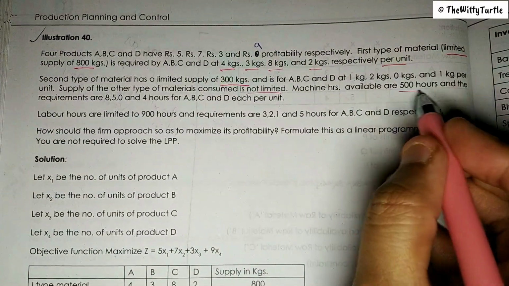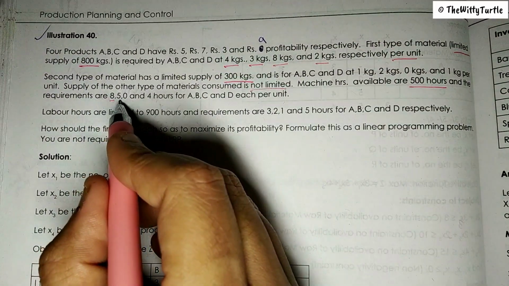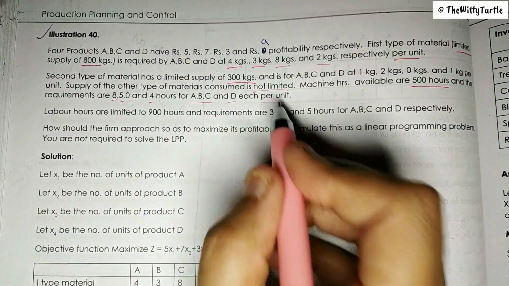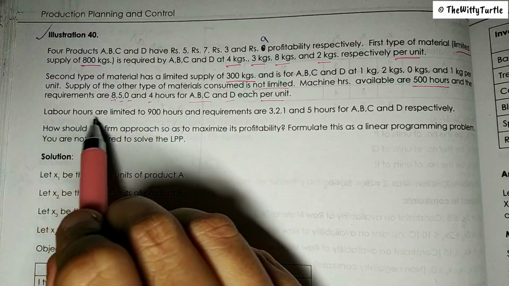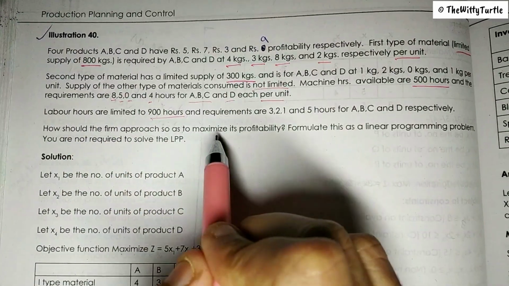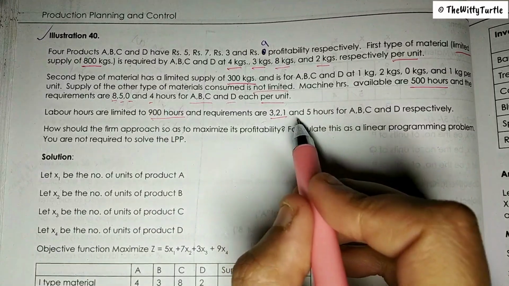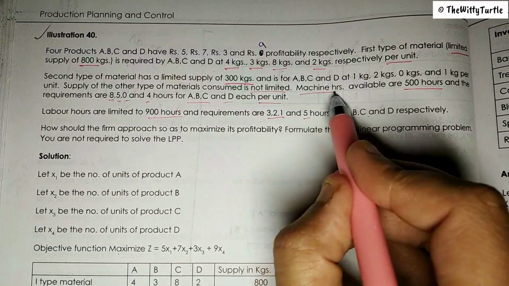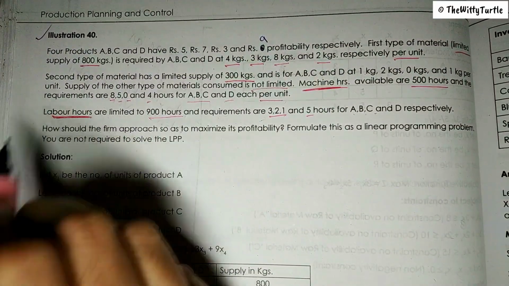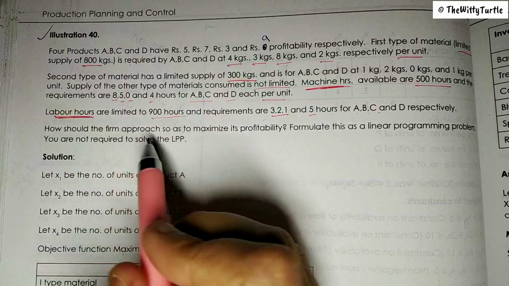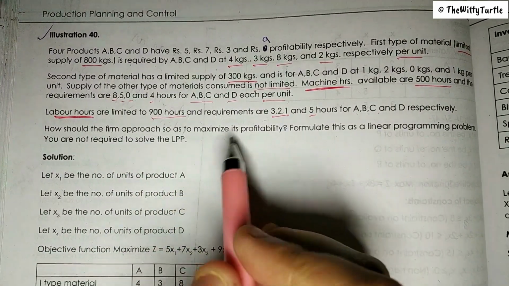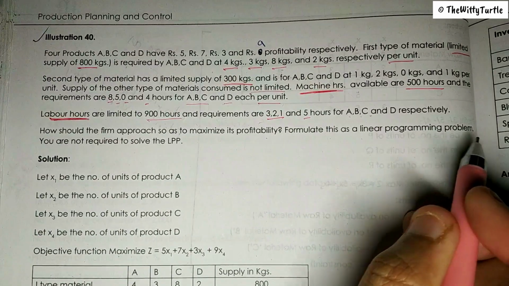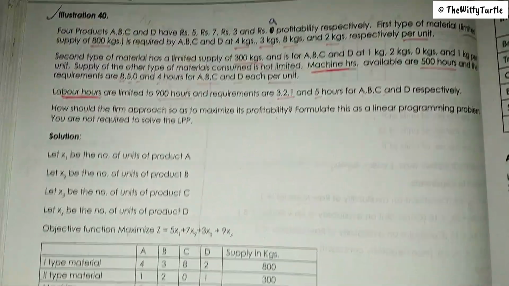Machine hours available are 500 hours and the requirements are 8, 5, 0, 4 hours for A, B, C and D per unit, okay? Then it says that labor hours are limited to 900 hours and requirements are 3, 2, 1, 5 hours for A, B, C and D. So this was about machine hours and here the constraint for labor hours is also given. How should the firm approach so as to maximize its profitability? Formulate this as a linear programming problem and you are not required to solve the LPP, obviously.